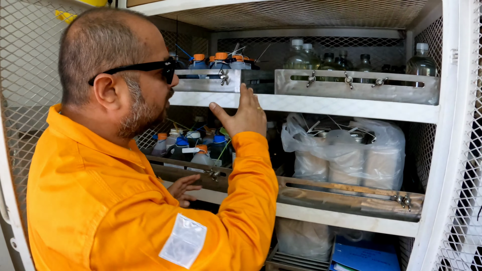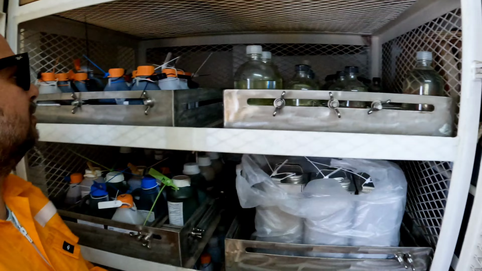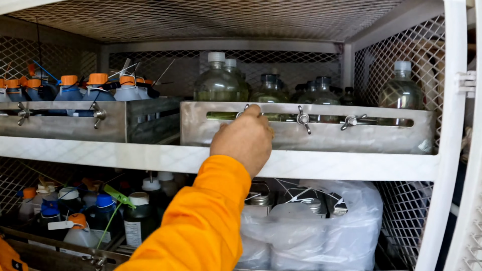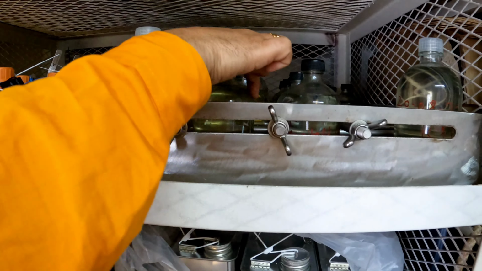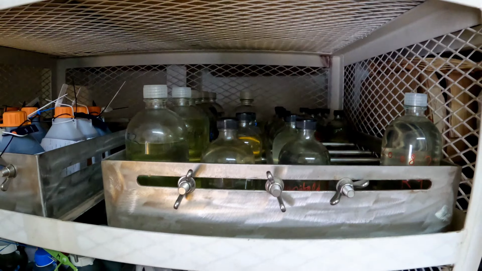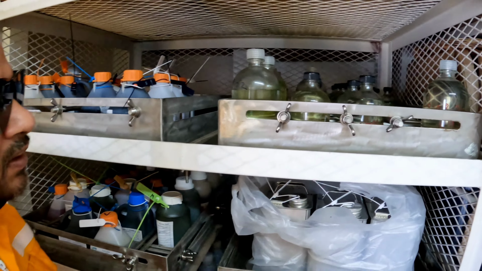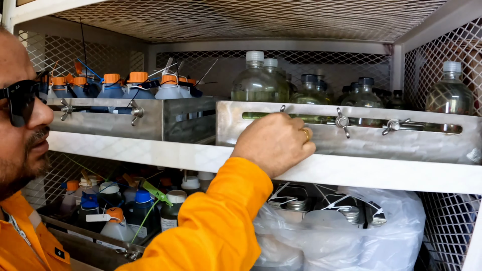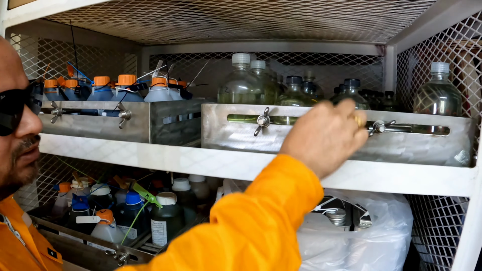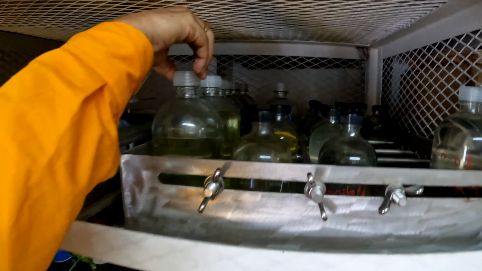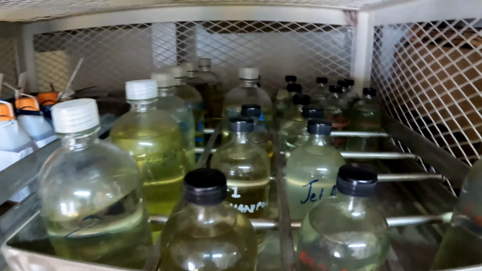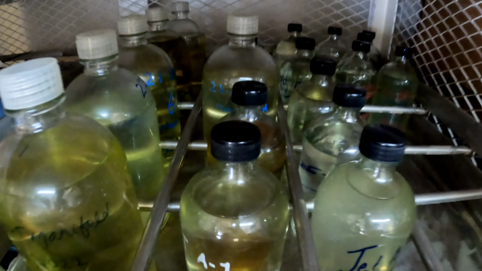Now let's have a closer look at these samples, how they are stored. If we can see now, these samples are stored in glass bottles. These glass bottles are very liable to get broken in case of rolling or pitching in rough weather. So we have got these rods, and then we have got these partitions, so that in rolling these bottles are not going to roll and crash into each other.